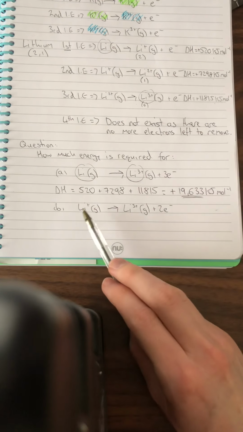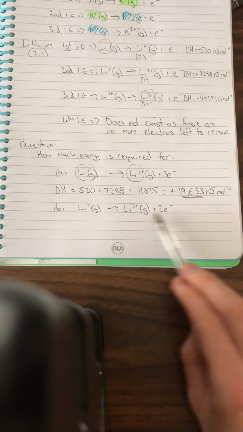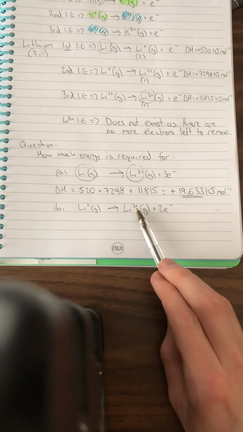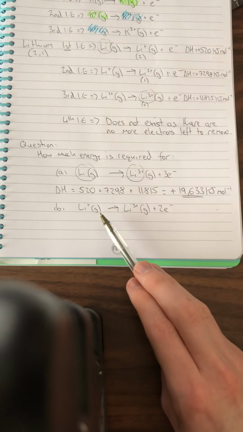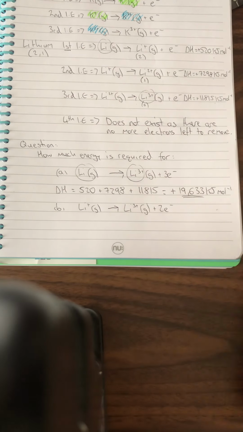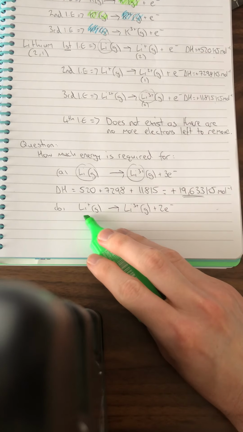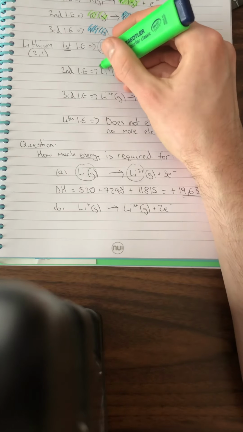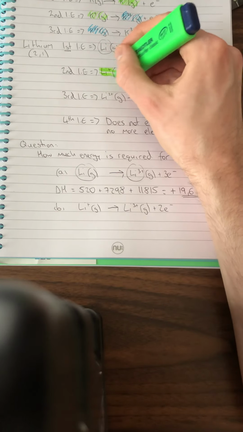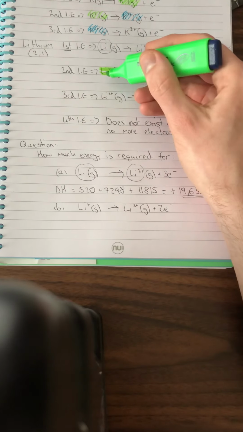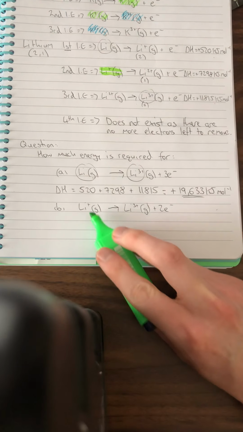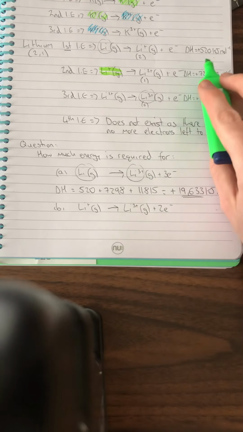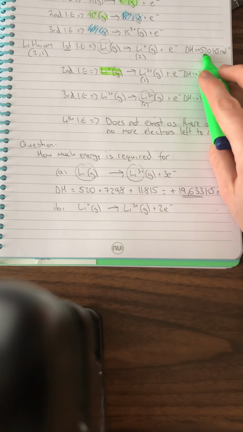Okay, so we're going from Li plus, we're losing 2 electrons and we're getting Li3 plus, and again we're in the gaseous state. So this is where it gets a wee bit tricky, and for this I'm going to use the marking. So we're at Li plus, so we are starting here. Now the first ionization energy has already happened, so because it's already happened, we do not need to include that value.